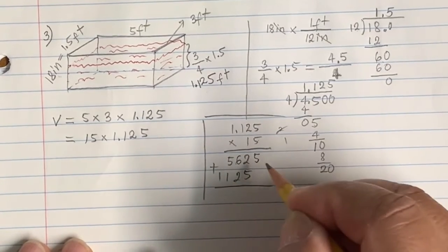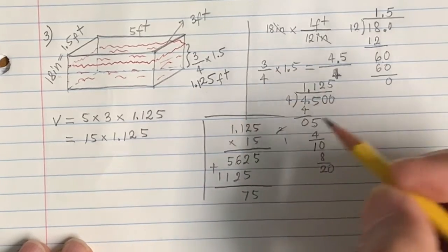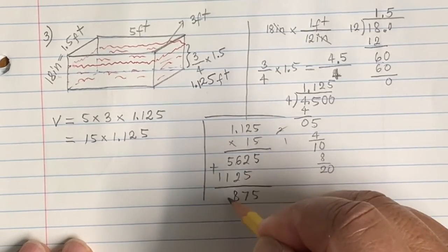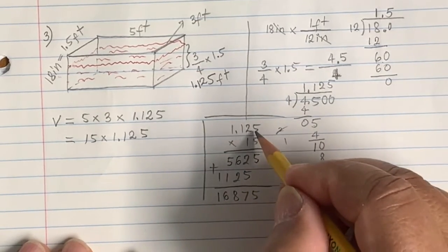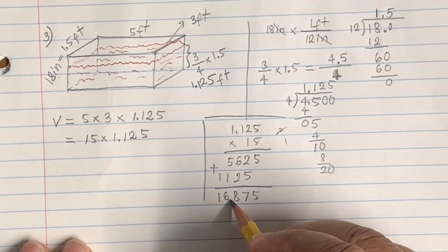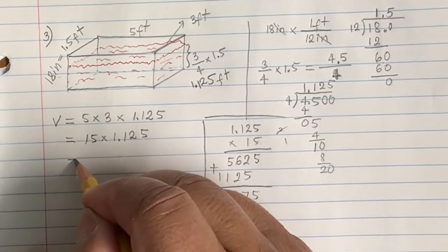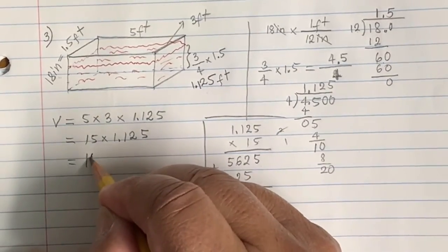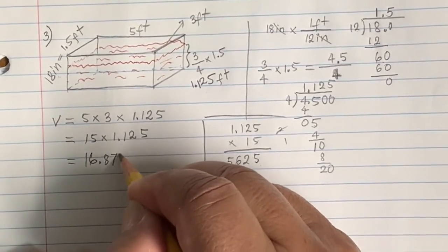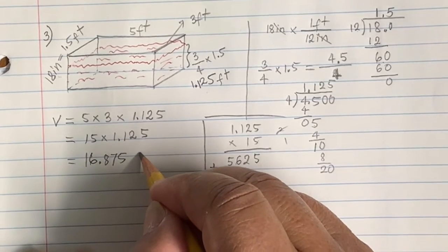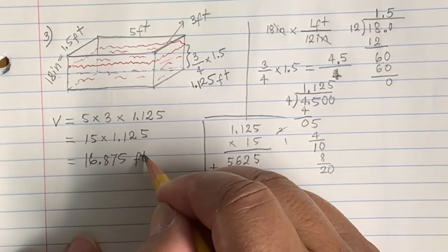Add them up. So that'll be 5, 7, 8, 6, 1. We have 3 decimals. So you're going to put the decimal point right here. So the answer is 16.875 cubic feet. All right.